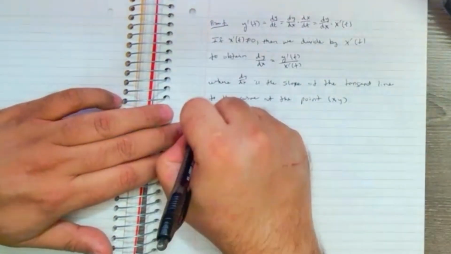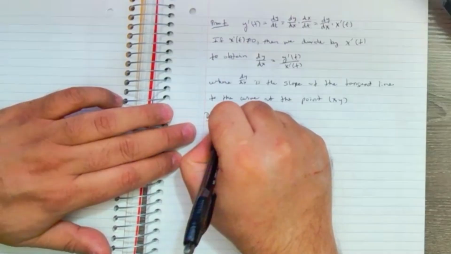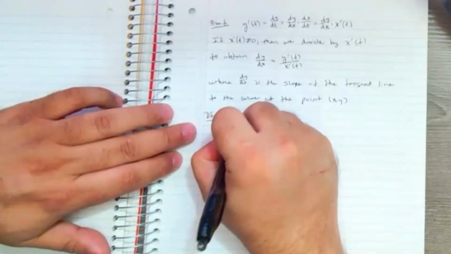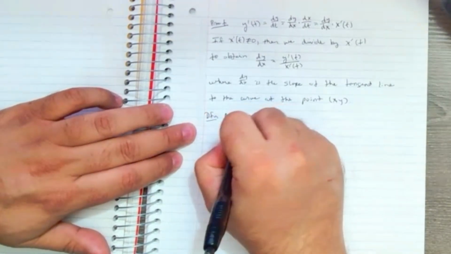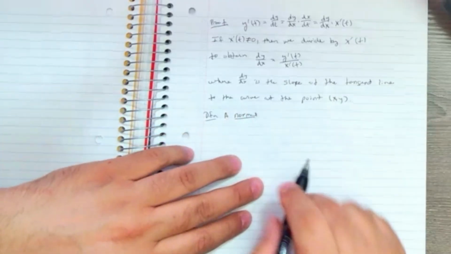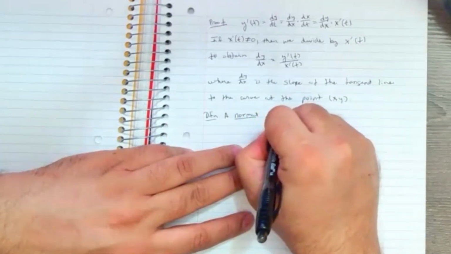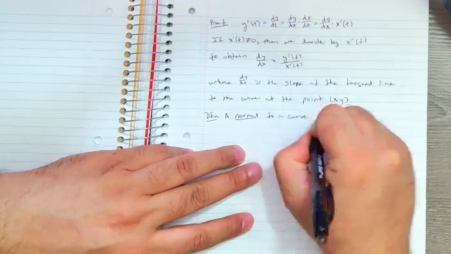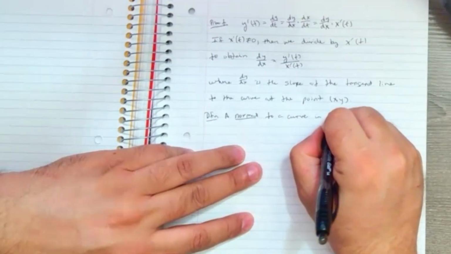So new definition, a normal to a curve in the plane.